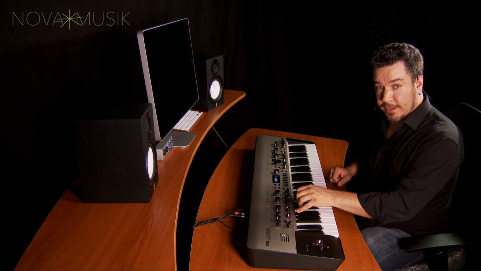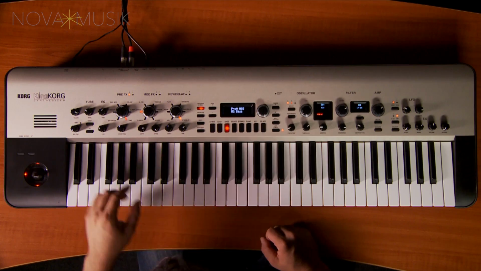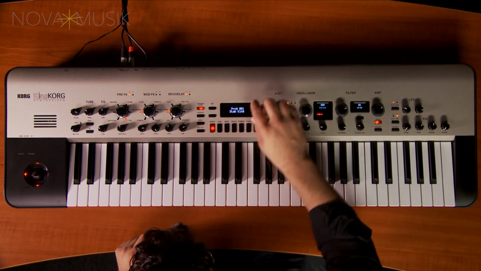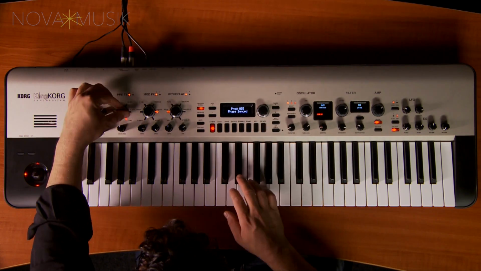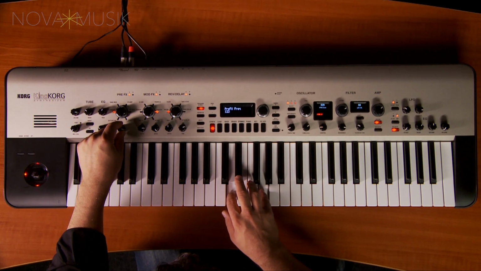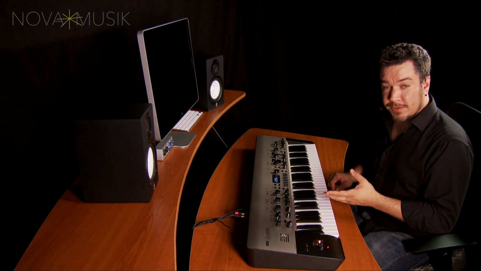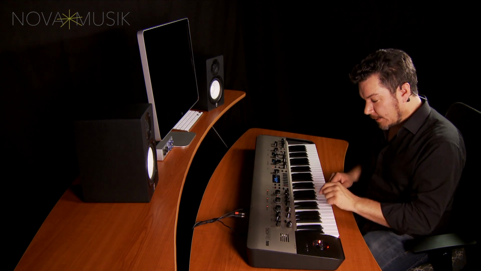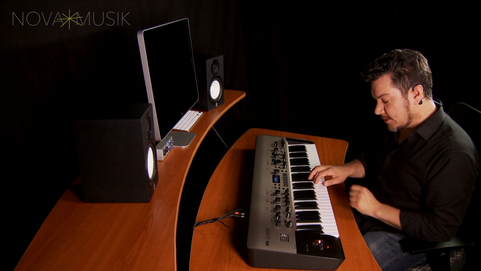On the left side of the KingKORG, there are a bunch of different effects processors. First is the pre-effects. This has things like tone control, distortion, decimation. So if I want to hear a decimator, I'll just go to a synth sound here. Switch to the decimator, crank it up. On this particular sound, you can also hear that there's a phaser. That would be in the mod effects section, which is right next to the pre-effects. So I can adjust the depth and speed of whatever modulation effect I choose.